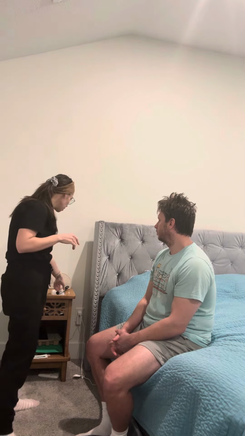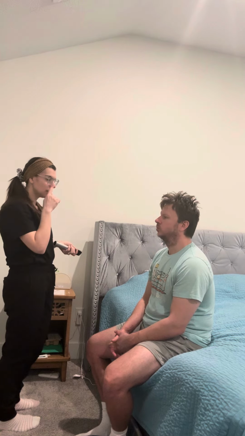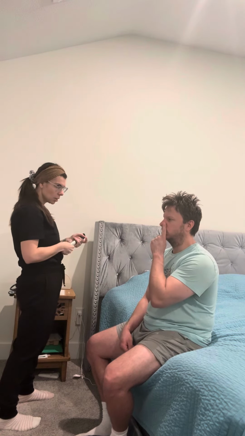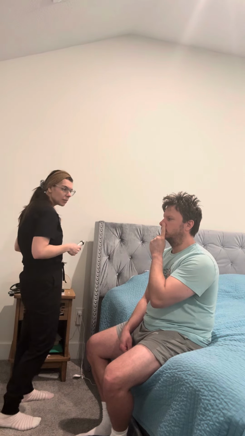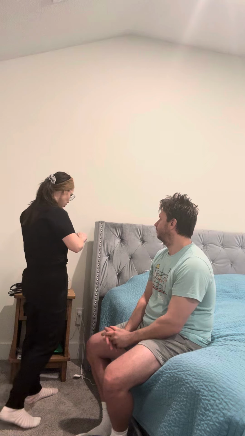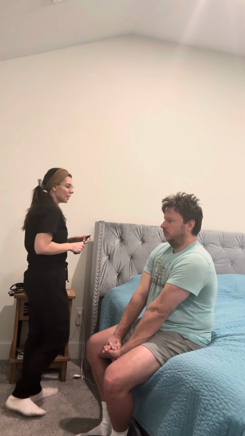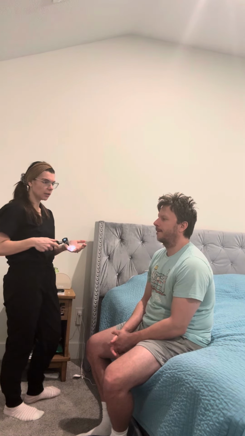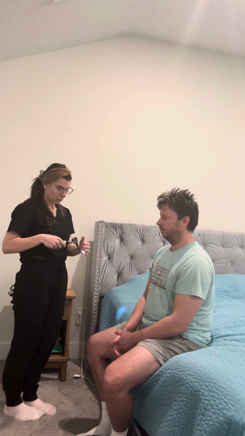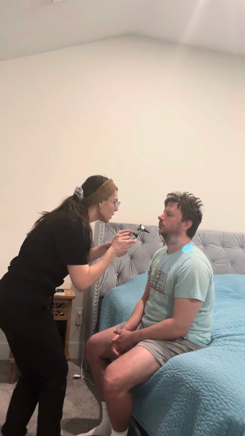Next, we're going to move on to your nose. For your nose, we're going to start with a nose patency test. I'm going to have you close one nostril, breathe in and out, and then I'm going to have you do the same thing on the other side. Perfect. So that is just checking for patency, and that is addressing the olfactory cranial nerve 1.